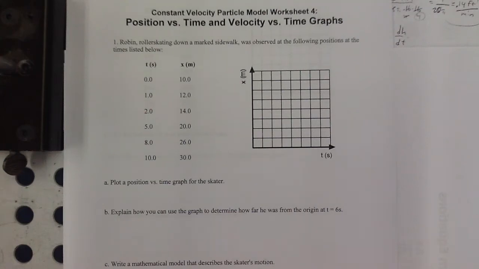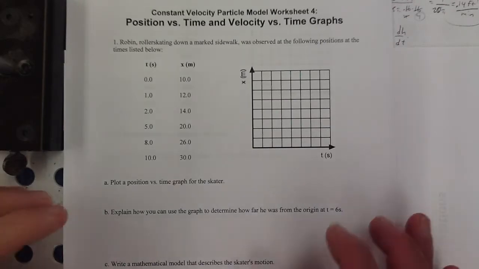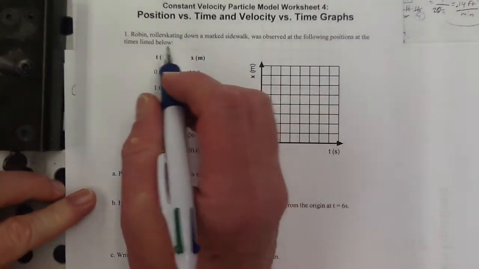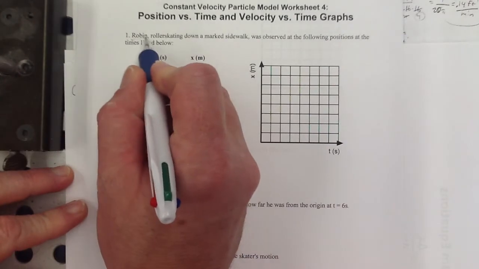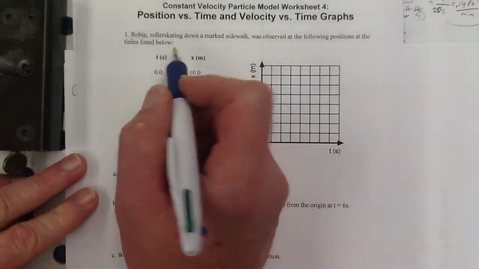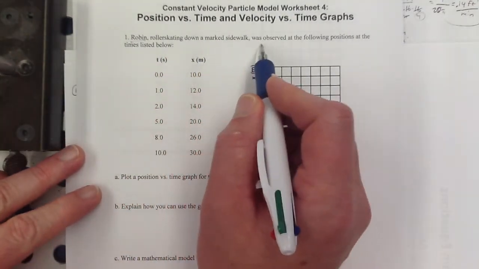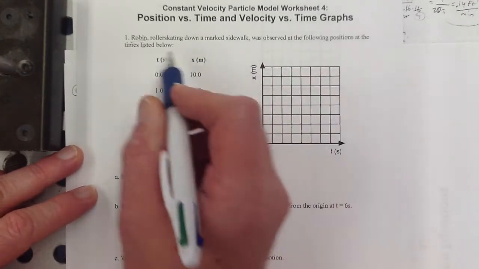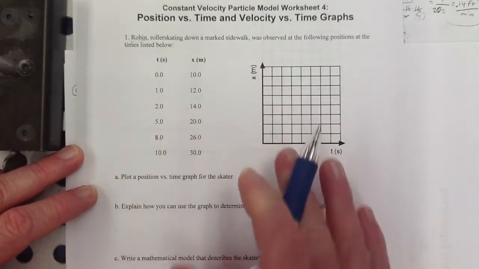Hey, here's your assignment number 4 being done by me, your physics teacher. So, we got here, Robin. I wonder if that's like Batman and Robin. Roller skating down a marked sidewalk was observed at the following positions at the times listed below.